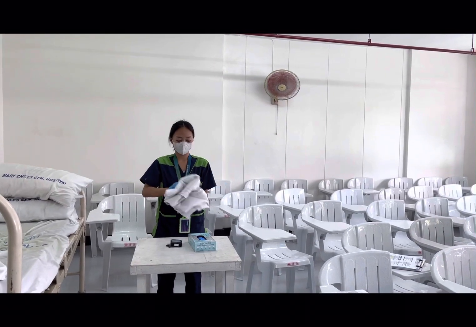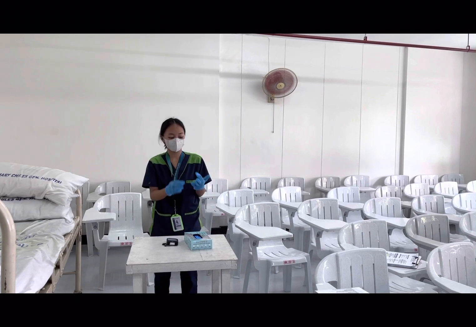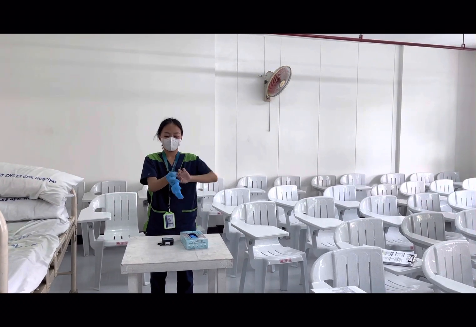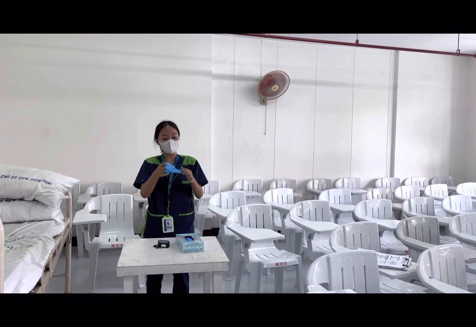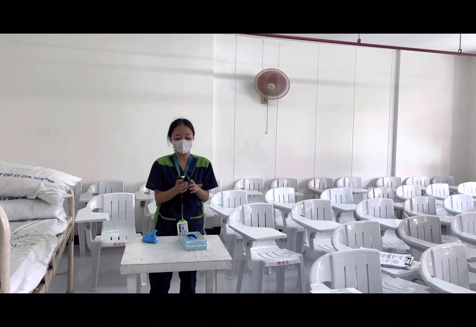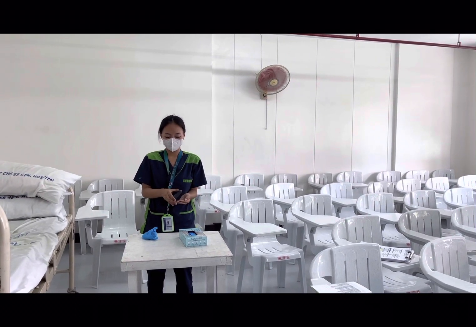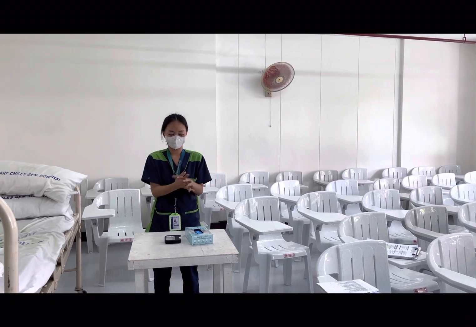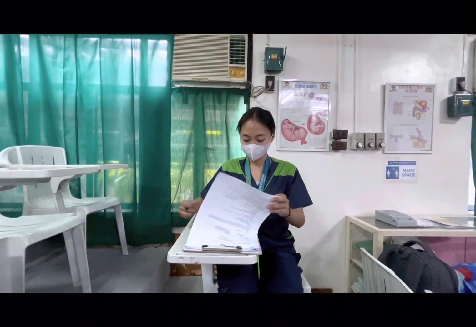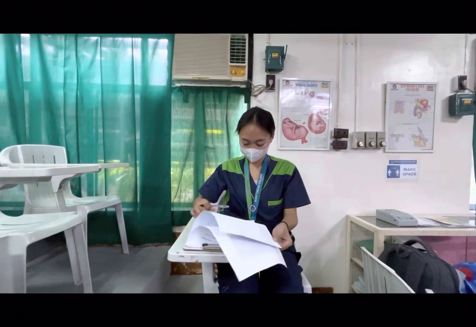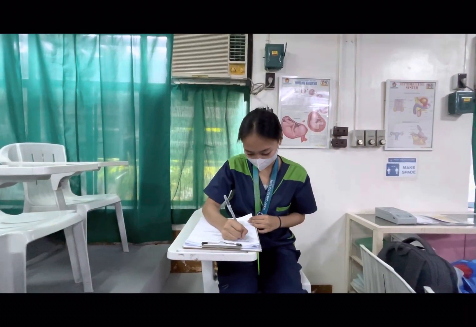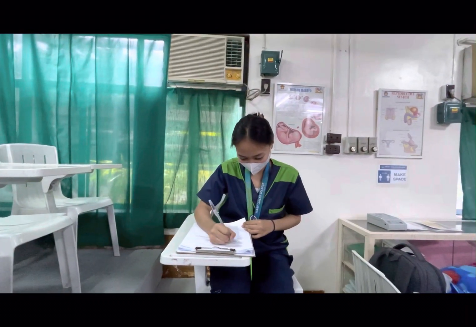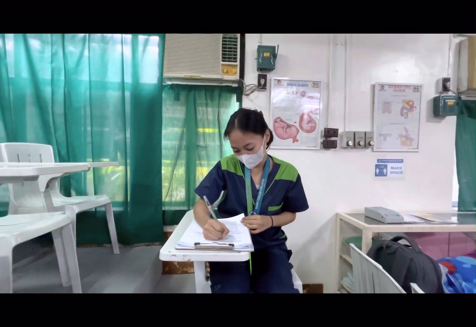Gather all the equipment and dispose of disposable supplies that were used. Remove face shield or goggles. Retain the mask. Remove gloves and perform proper hand hygiene. Document all the relevant information, time of physical assessment, change of position, noting the following: any signs of pressure areas, use of support devices.